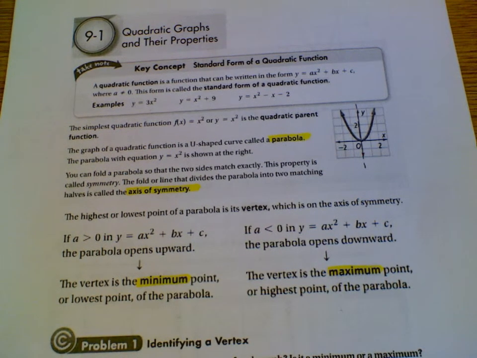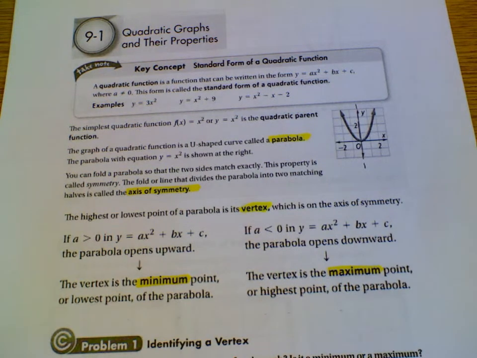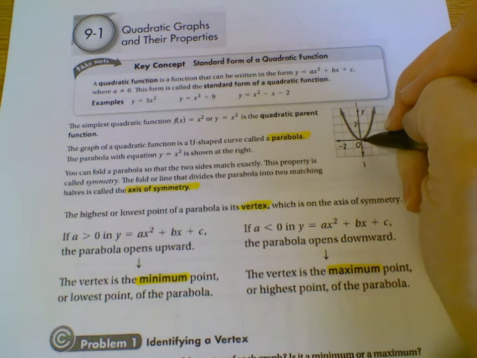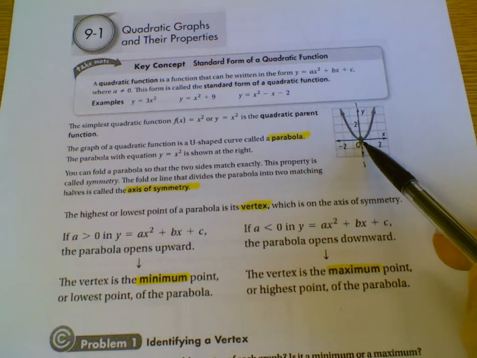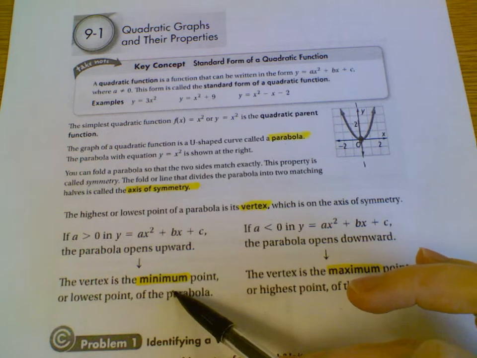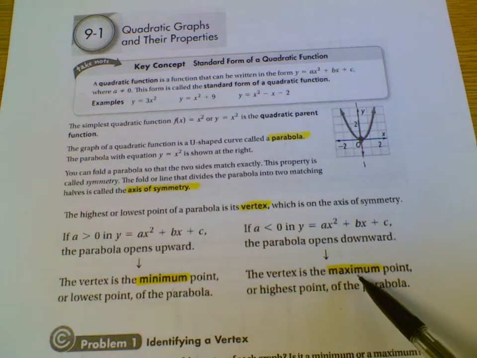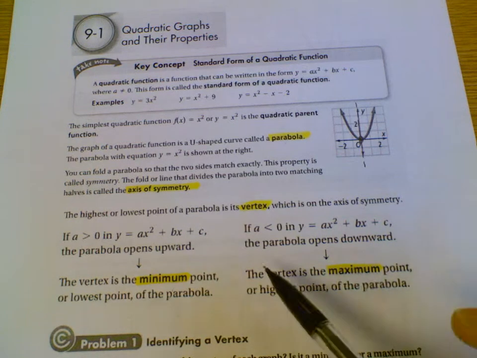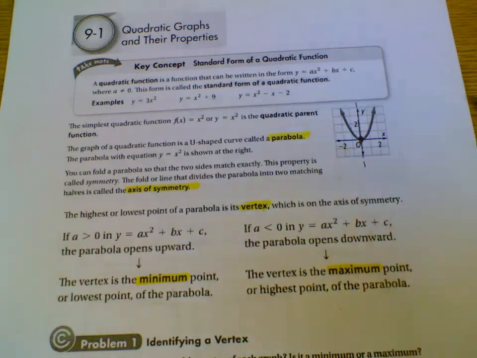The vertex is the highest or lowest point within your parabola. My vertex in this problem right here would be at (0, 0) because that's my lowest point. If my parabola opens up, that vertex is called a minimum. If my parabola opens down, that means my vertex would be a maximum point. The minimum and maximum is based off your vertex, and the vertex is the point that would always be on the axis of symmetry that you could fold across.